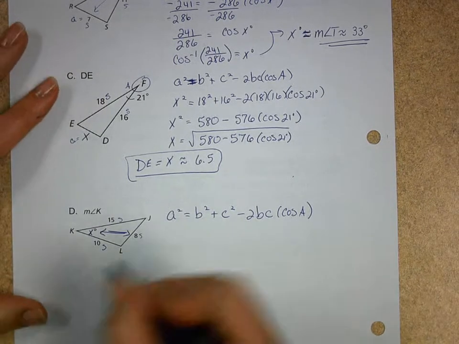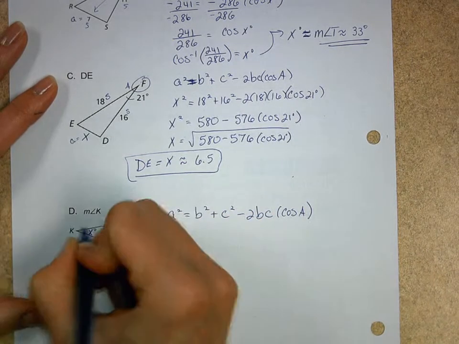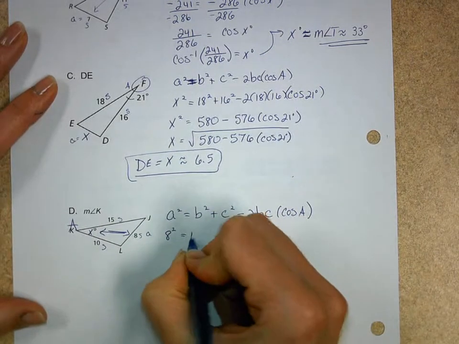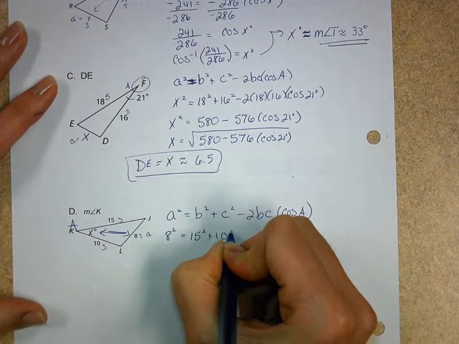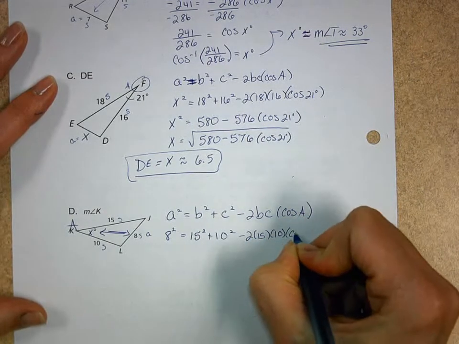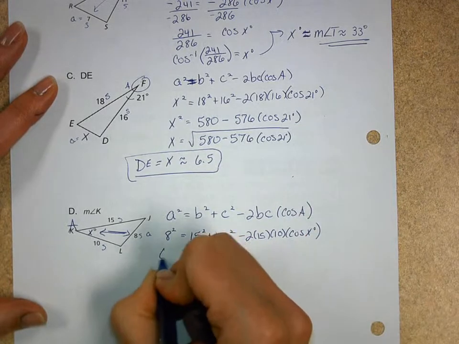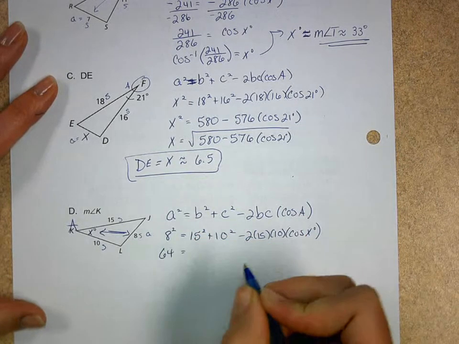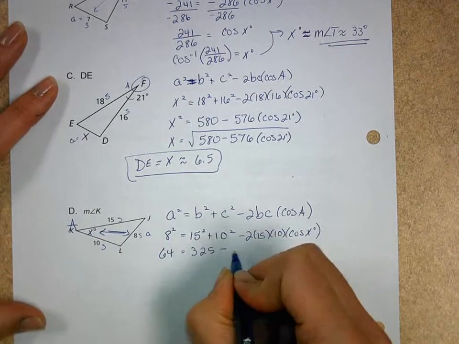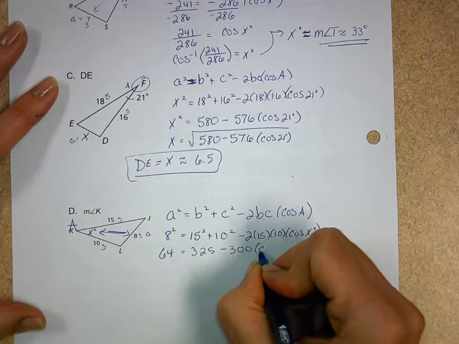So then I'm going to go ahead and plug in what I know. So I'm going to go here. A, which is going to be the one opposite, so this will be my capital A, right? Is going to be 8 squared equals 15 squared plus 10 squared minus 2 times 15 times 10 times the cosine of x degrees. So I get 64 equals, I think we get 325 here, minus 300 times the cosine of x degrees.